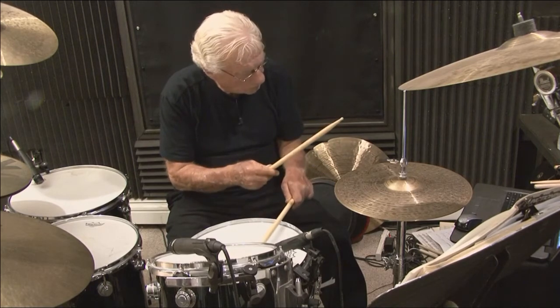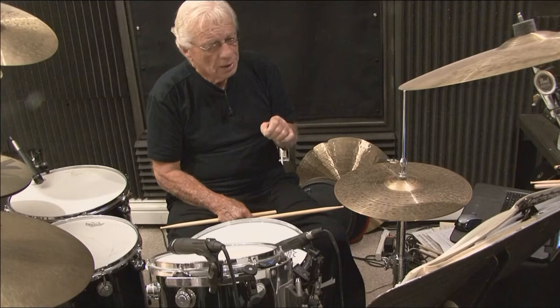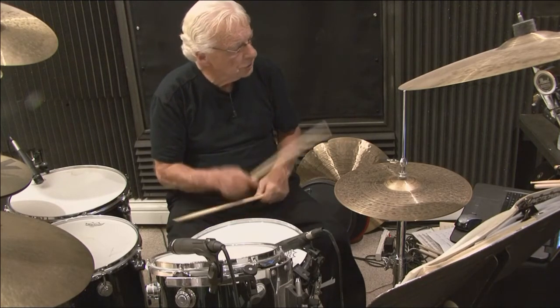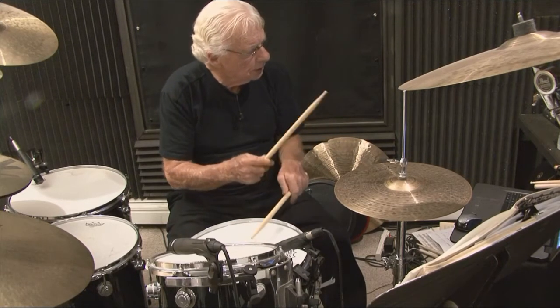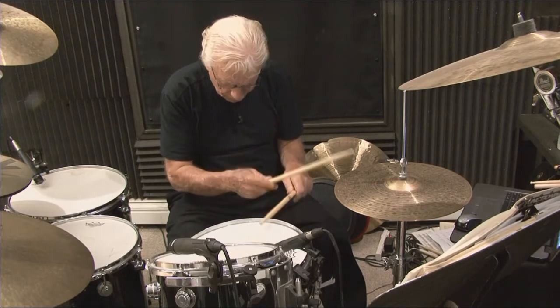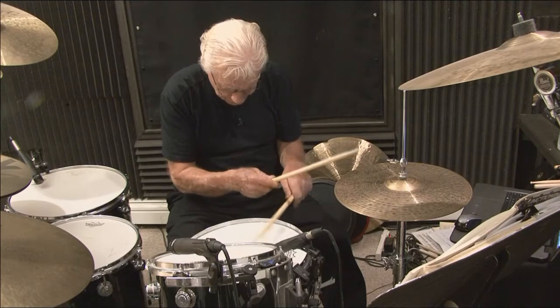Now, the next one. On line 2, the bass drum's going to the E and the do. So you have 1 E and a 2 E and a 3 E and a 4 E and 1 E and a 2 E and a 3 E and a 4 E and a.